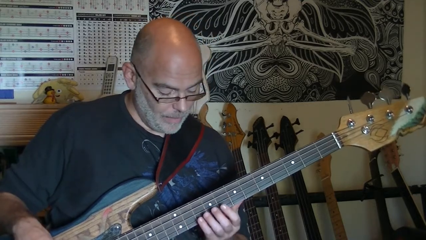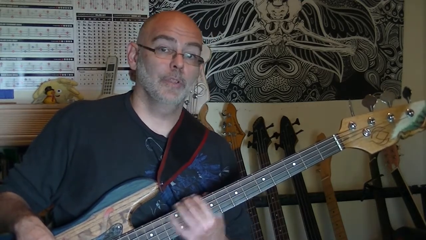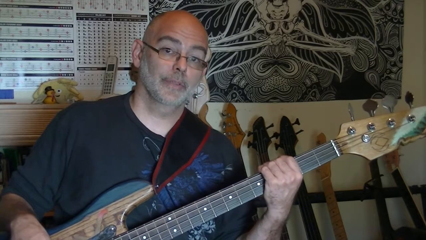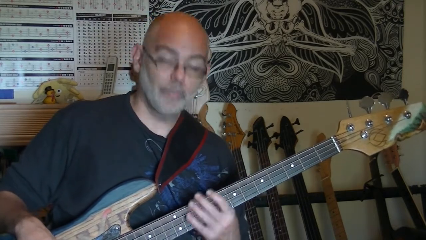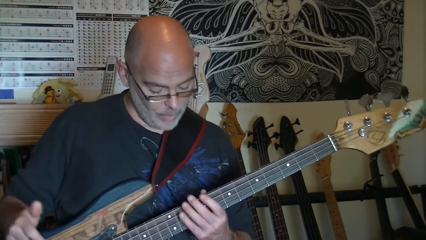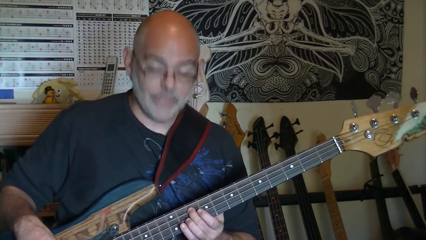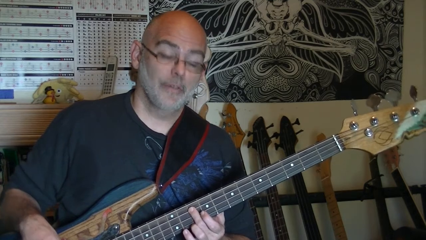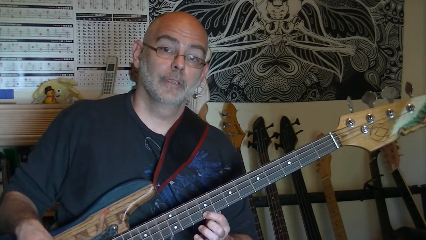And then after I do a full cycle on the root on the first inversion, I'll go to the second inversion. Since there's only 3 notes, there's only 2 inversions on the chord. It starts on the 5th, root, 3rd.